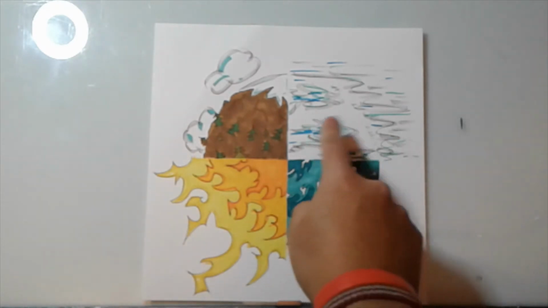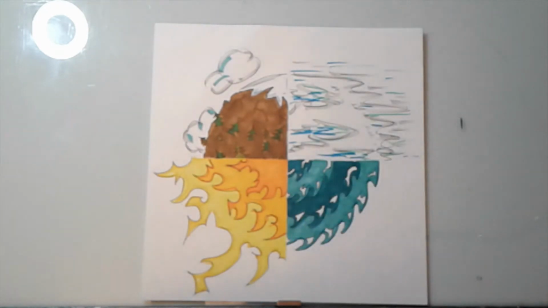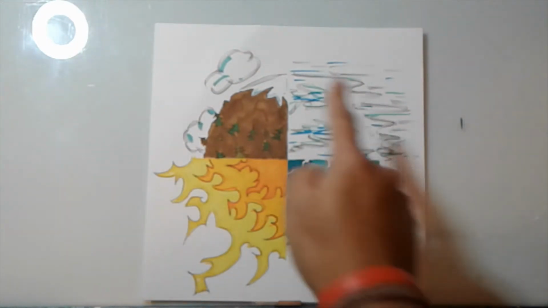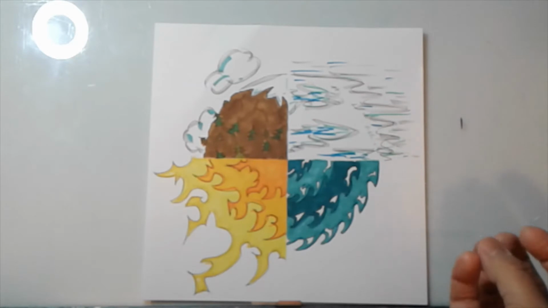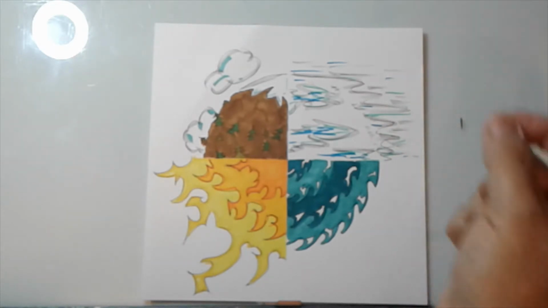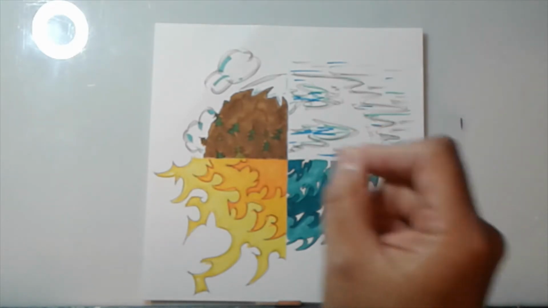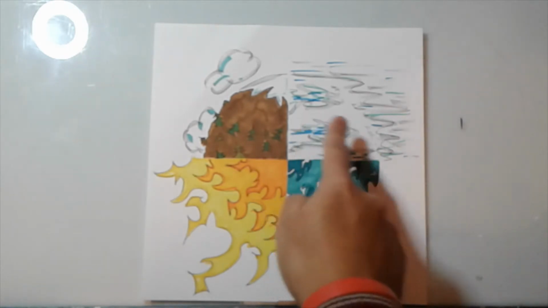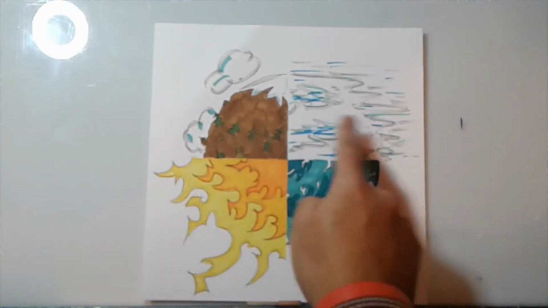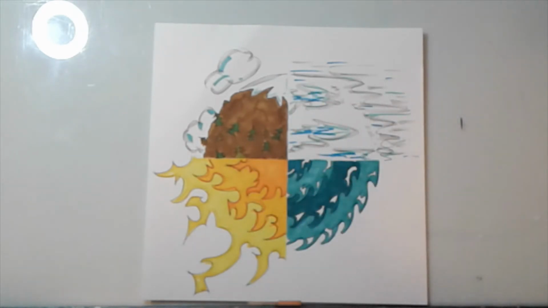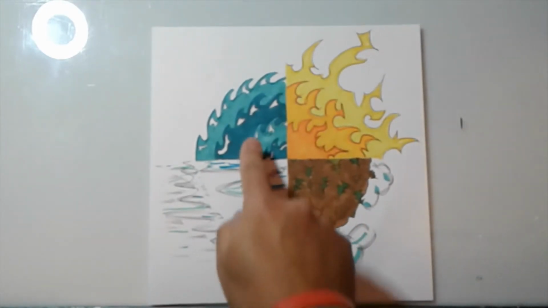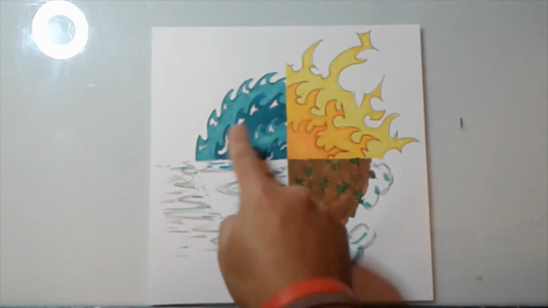Next one here, the wind. Like I said, I had a little bit of trouble with this one, but I made it look like it was blowing wind. Again, maybe I could have used yellows or browns to make little swirls to look like wind. But I wanted to represent a cold wind this time, so I drew little streaks of cooler colors. I'm going to flip it this way. There we go. Water.